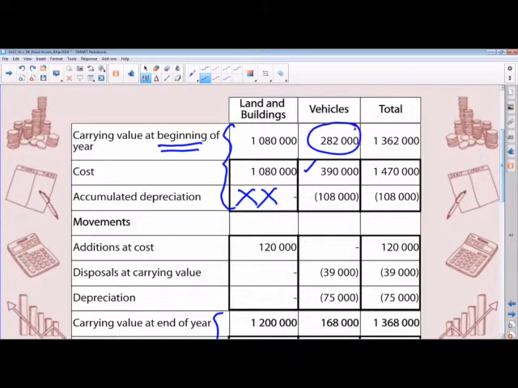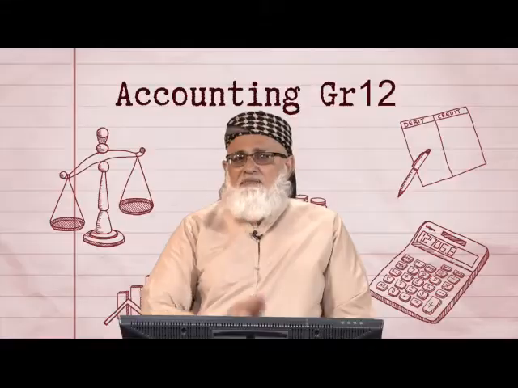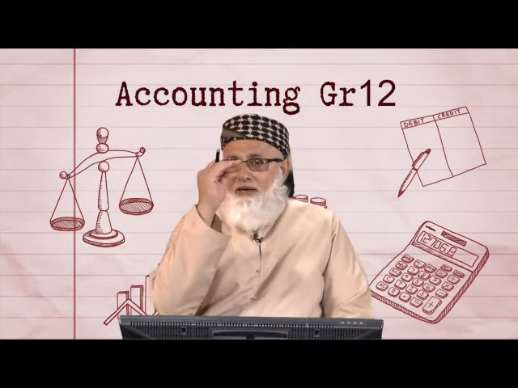Watch, cost minus accumulated depreciation. Now, I'm going to give you a minute to look at the rest of the note and identify pertinent amounts and where do they come from. Go for it.